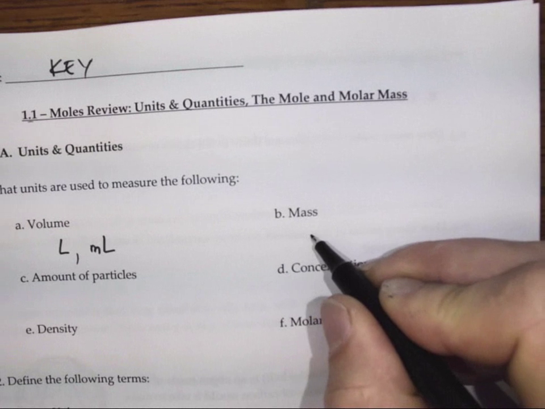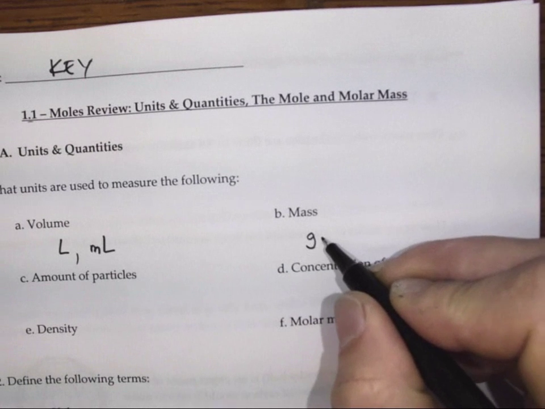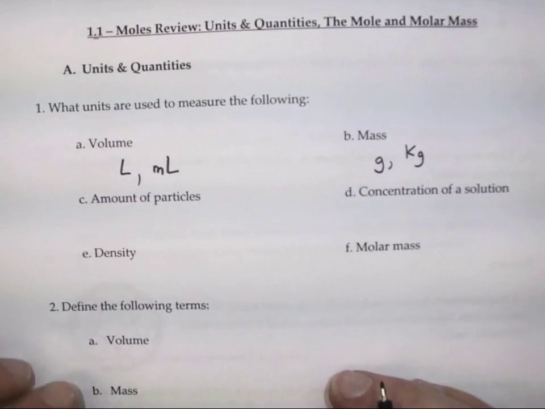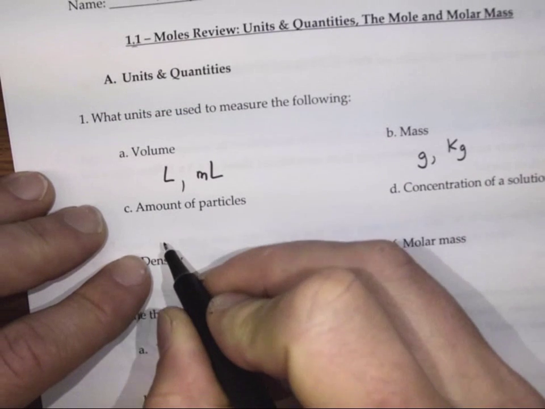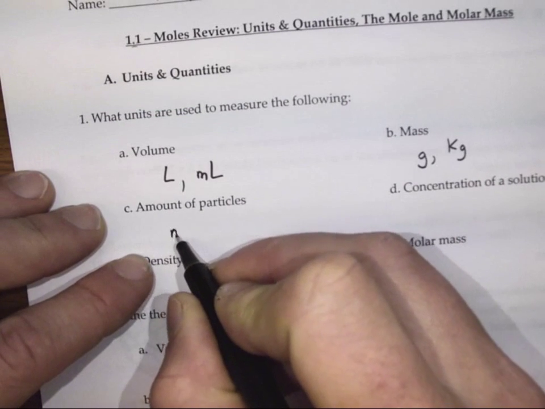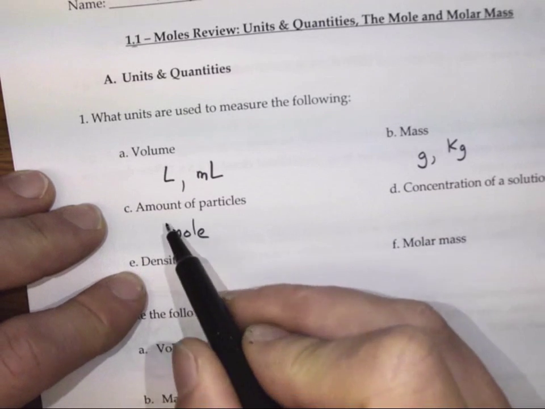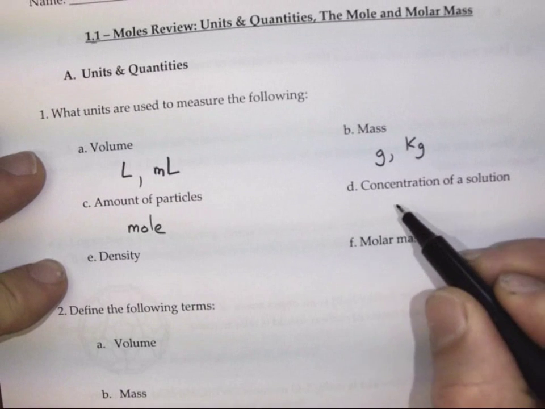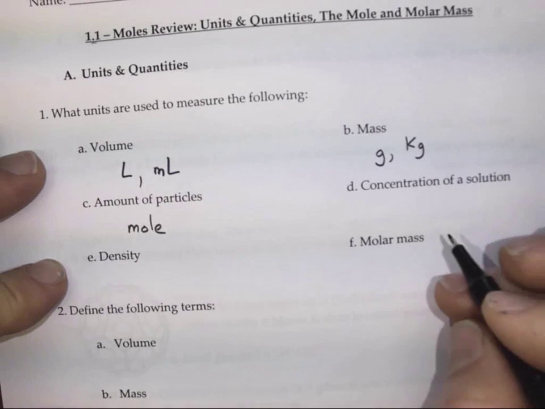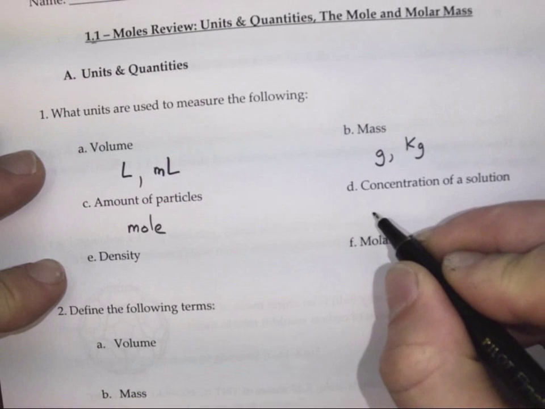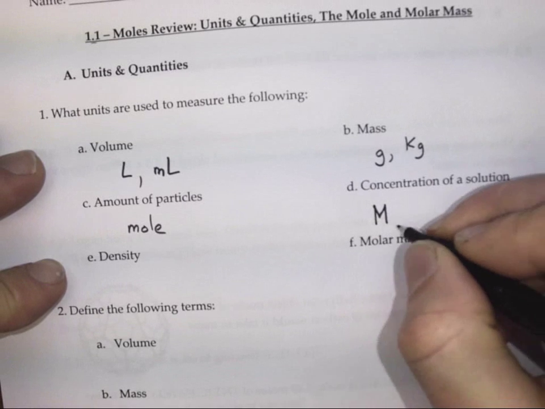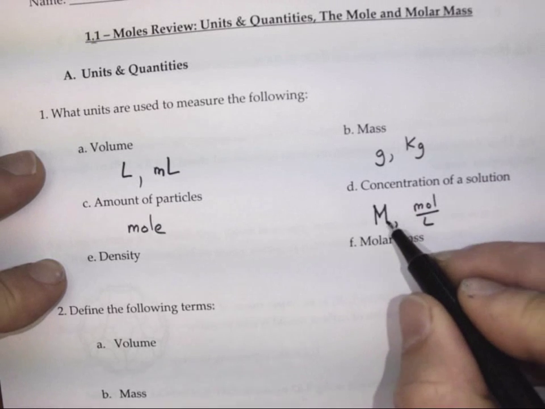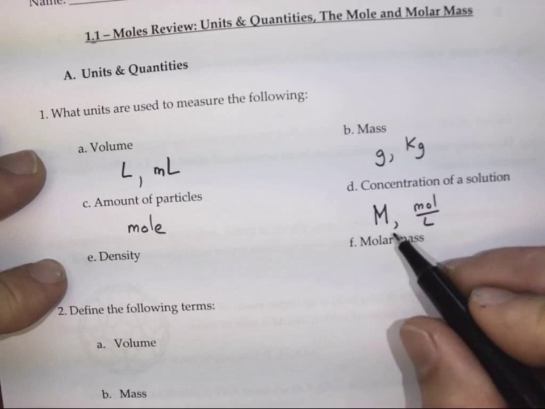Equally with mass, the most common units we're going to be thinking about for mass are grams and kilograms. Sometimes we may dip into micrograms. We're going to see where the semester takes us. For the amount of particles, there's only one good answer for that, and that is the mole. A mole just tells us how many particles we have, and it's usually about a handful if we're talking about something like a molecule. Concentration of a solution is abbreviated with capital M, which is shorthand for a mole per liter. These aren't different units, they're actually equivalent, and you can choose which one you prefer.